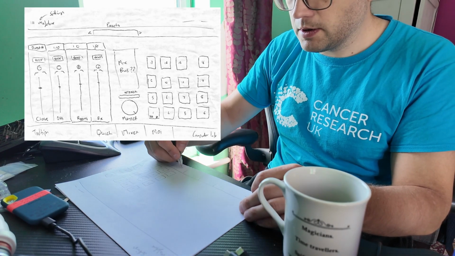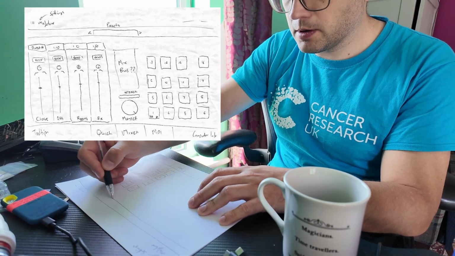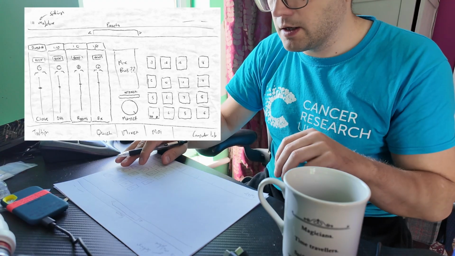So there's going to need to be a MIDI page. Going to need some kind of preset thing at the top. Maybe we'll call presets kits. I don't know. Maybe we'll do that.